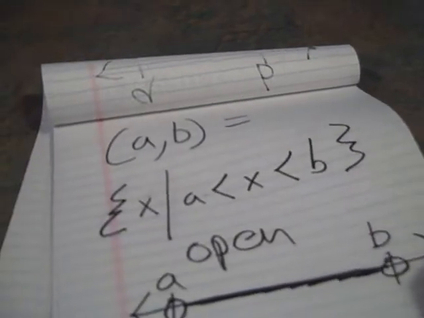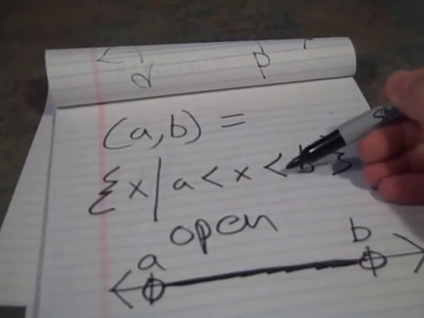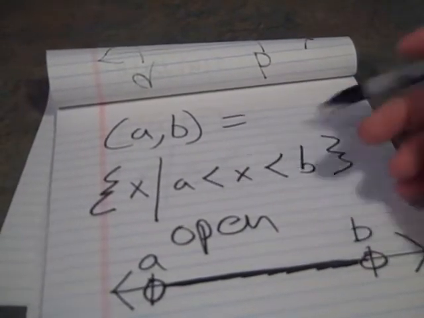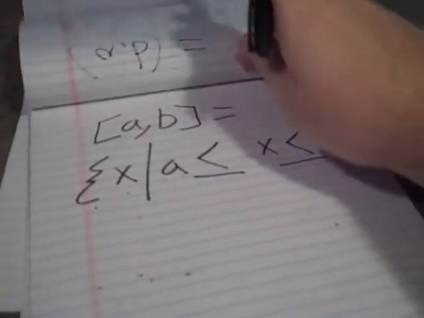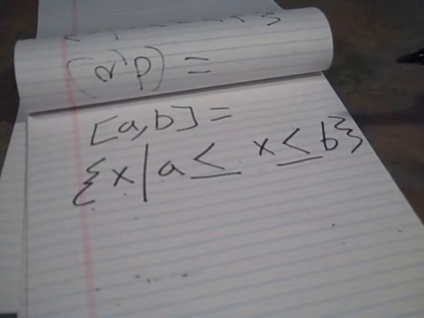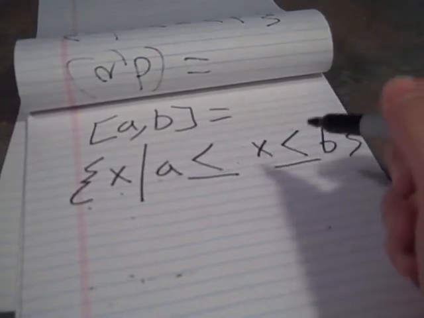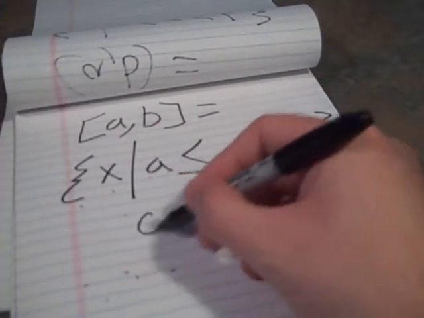Here, it's just less than. Here, it's less than or equal to. Right there, you see? And then this is closed.